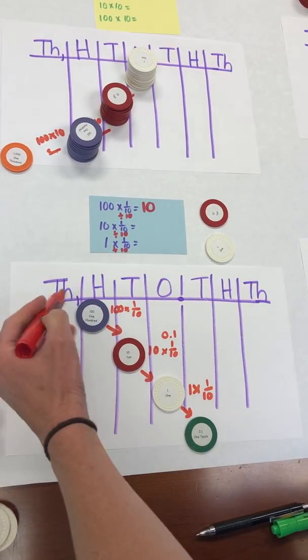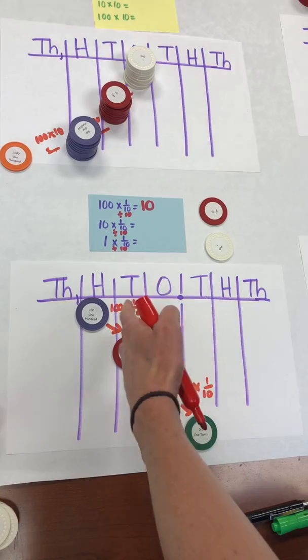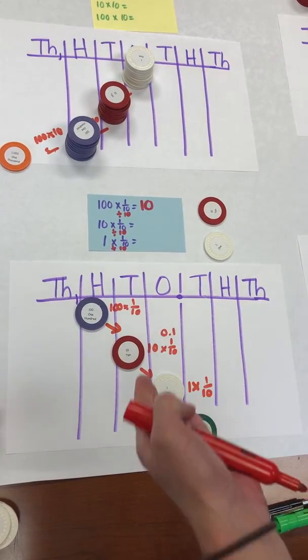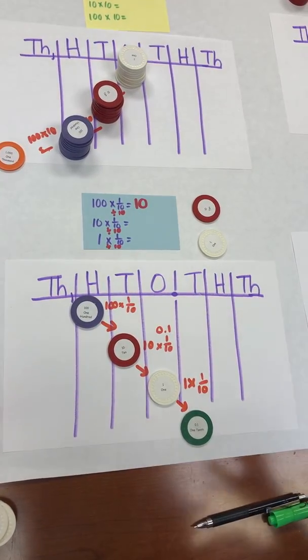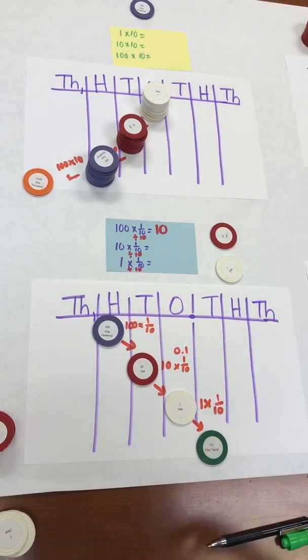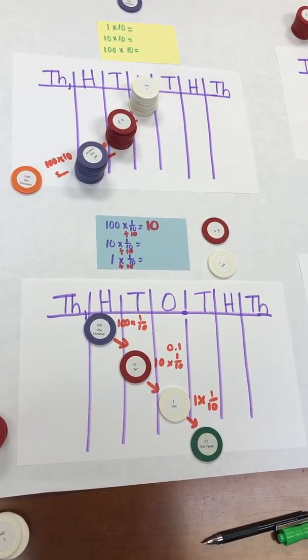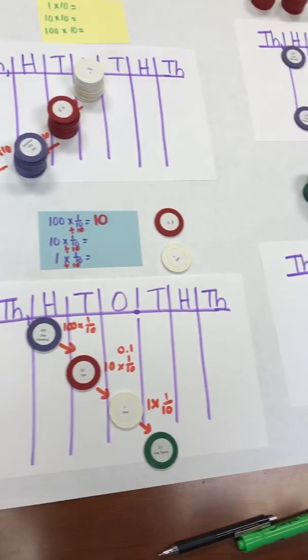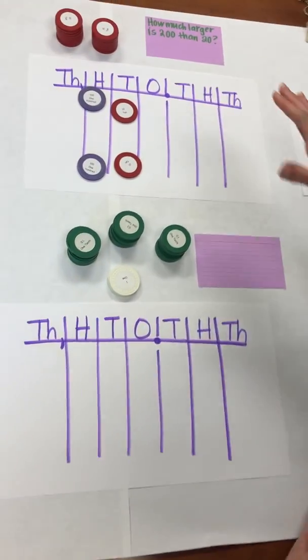So you can see the progression here: as I multiply by 1/10, mine got 10 times smaller. So it shows you very easily, as I slide these across, the relationship based on the place where they originally start. All right, just a couple more things and then we'll close out here.